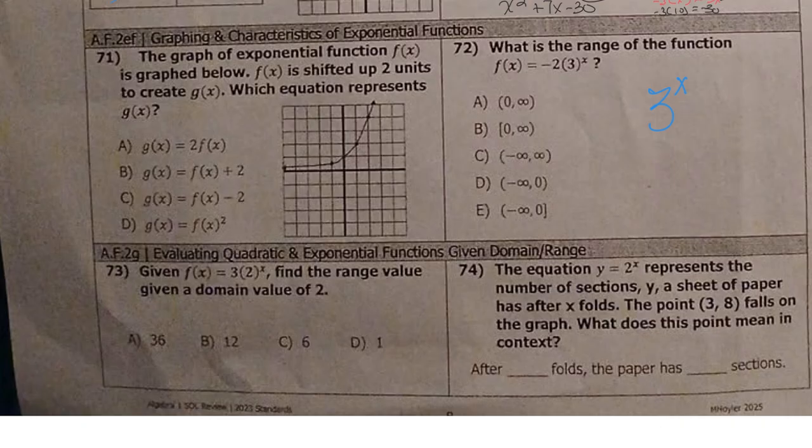I can never take 3 to some number and make it 0. The only way I can get 3 to be 0 is to subtract 3, and this equation does not subtract anything. So it is going to go toward 0, but it won't actually include it.